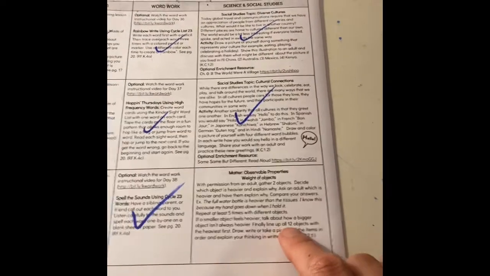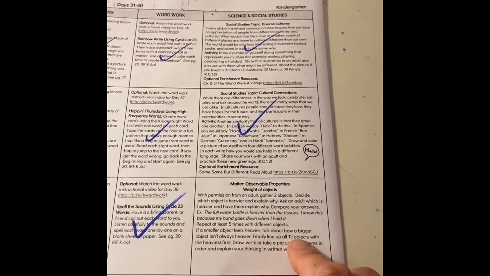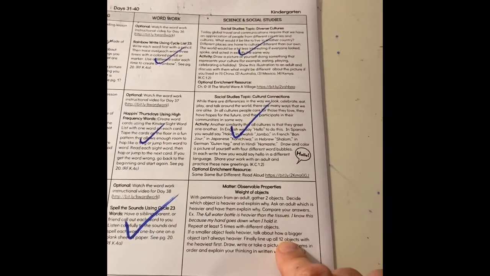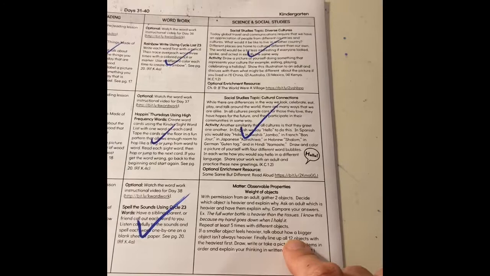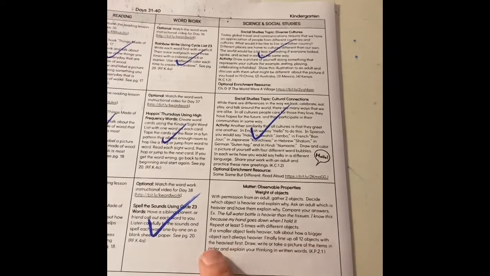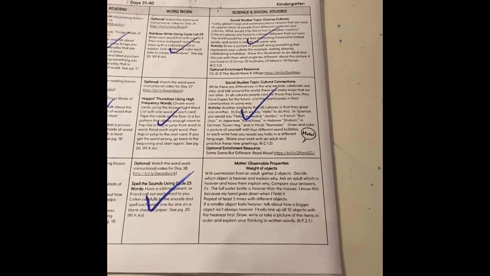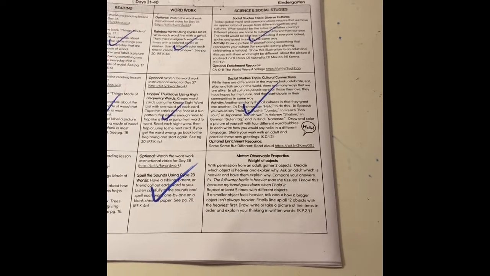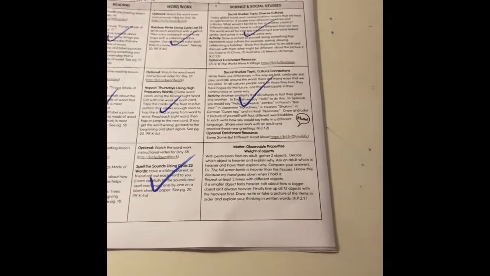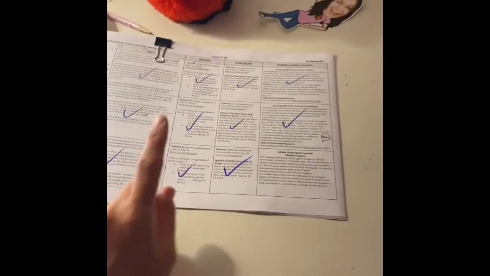Finally, line up all 12 objects. I don't know why it says 12. I guess you're supposed to find 12 different objects. So find 12 objects, line them up with the heaviest first. Draw, write, or take a picture of the items in order and explain your thinking in written words. So you're going to find 12 objects, line them up from lightest to heaviest.